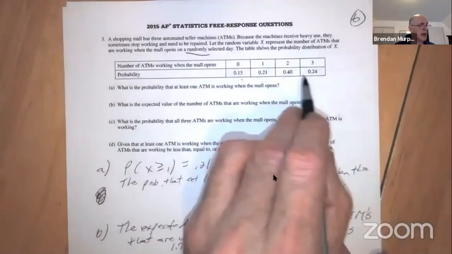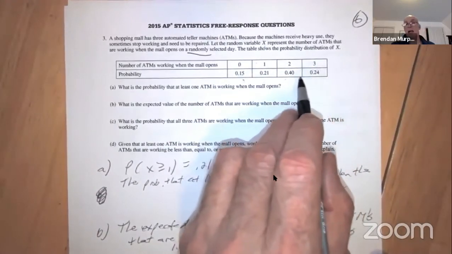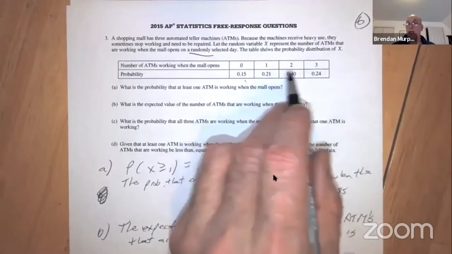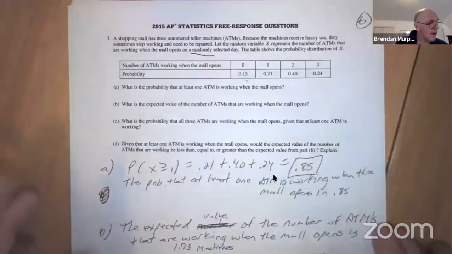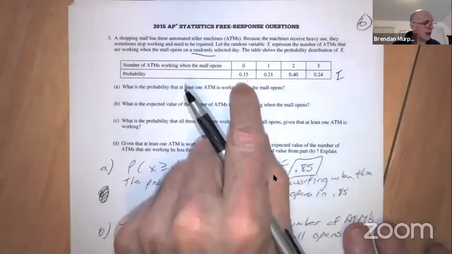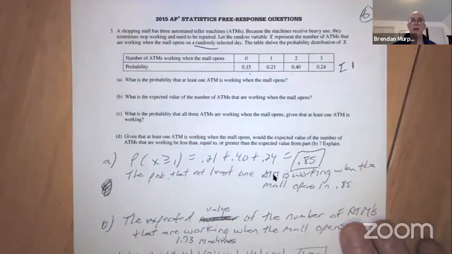When I first did that, I thought that number might be higher, but it does look like, just looking at these numbers, that many times not all three machines are working. How's that? I think I'll add those up real quick, and looks like I get one. That's sort of good. That happens with random variables, so I felt comfortable about that.